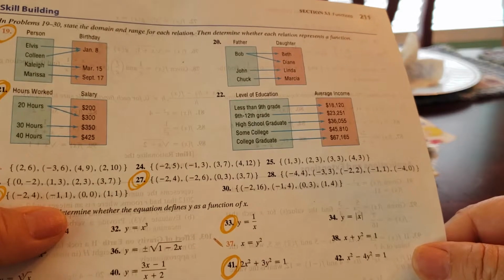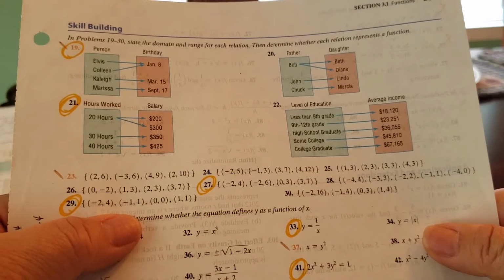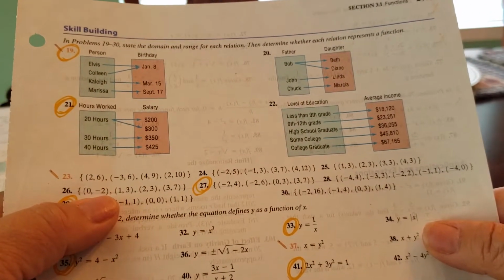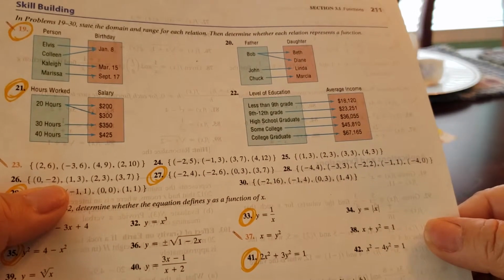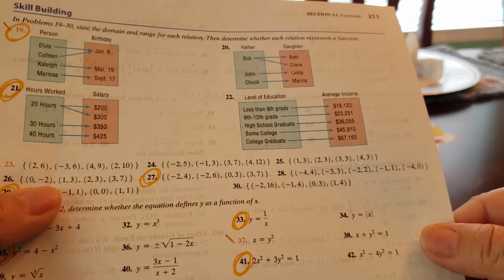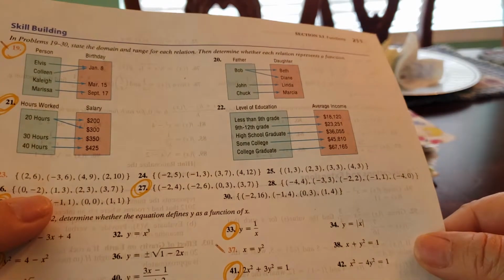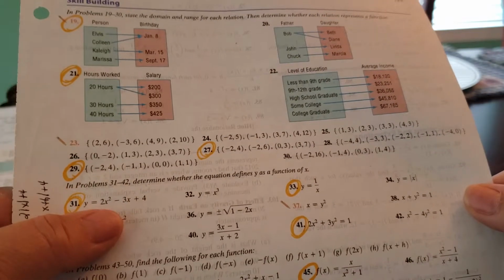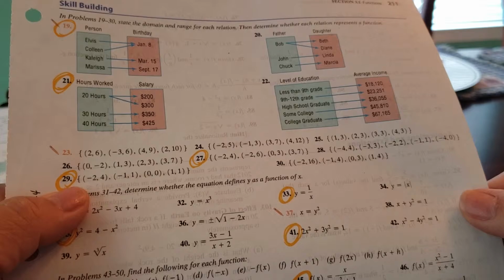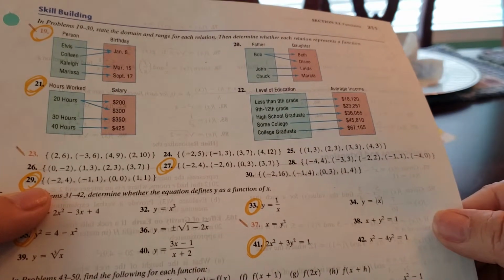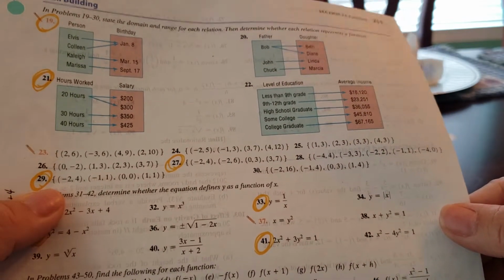For number 25, you should have written yes. For number 26, yes. Number 27, no. Number 28, no. Number 29, yes. And number 30, yes.